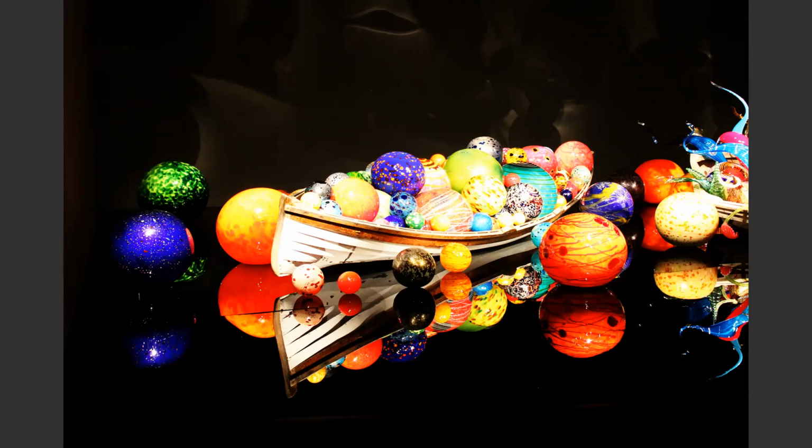What's the scale? Like, how big is this? It's a real boat. Wow. So these glass balls you see there are probably 1.5, 2 feet in diameter, some of them. And it was all set in a black glass background. So that's why you get the reflections in the back. That is interesting. I could have sworn it was a tabletop type thing.